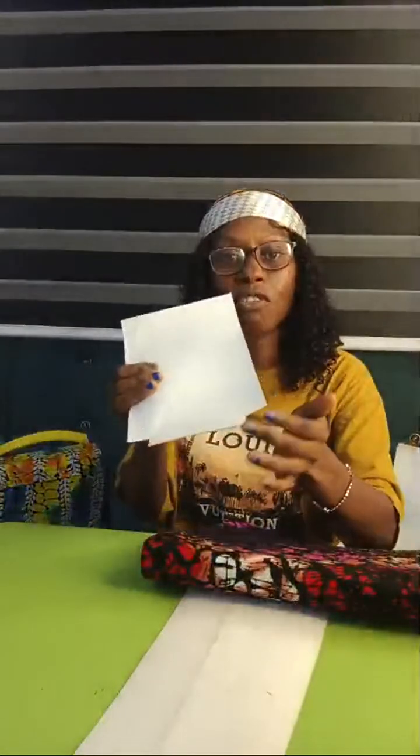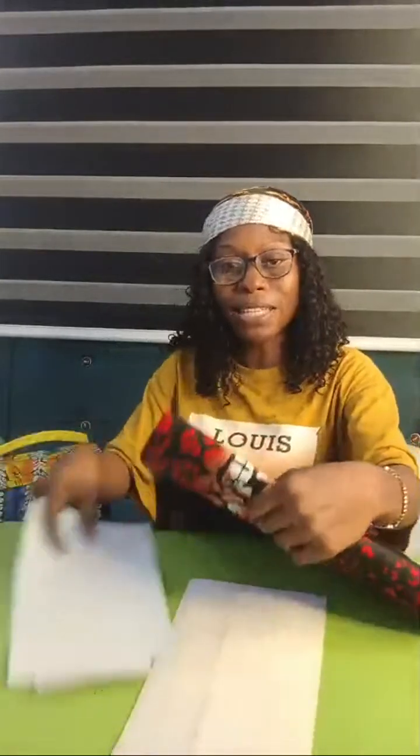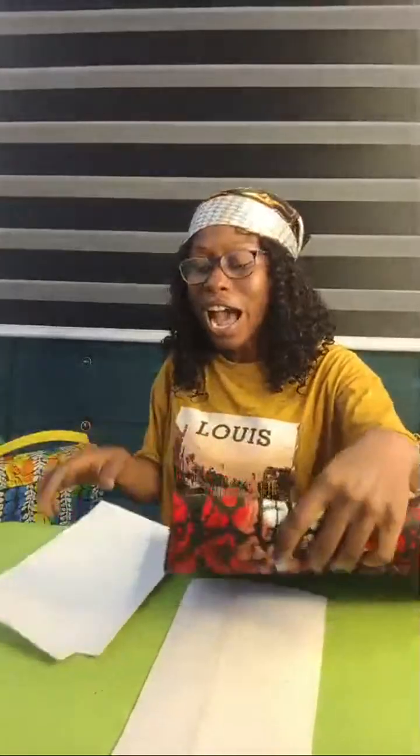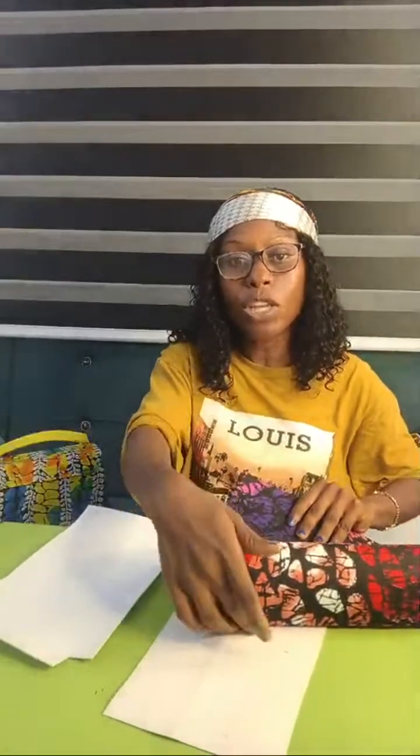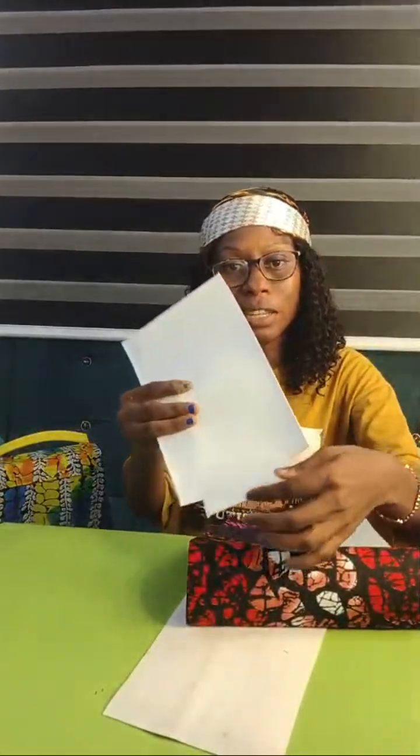We need this part of the gusset to fit to the base of the bag. Remember that the width for the base of the bag is actually 4 inches. If you measure here to here, it's 4 inches. And this has to be 4 inches as well, so that when you put it here, it can fit in. Since the width of the base is 4 inches, the gusset has to be 4 inches. So if you measure from this part to this part, it is 4 inches.